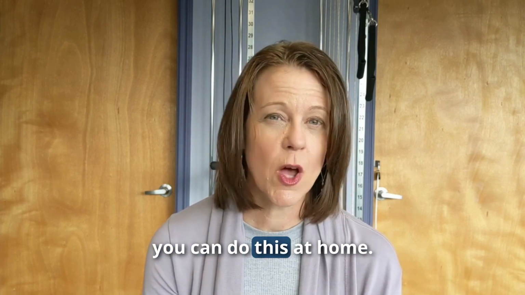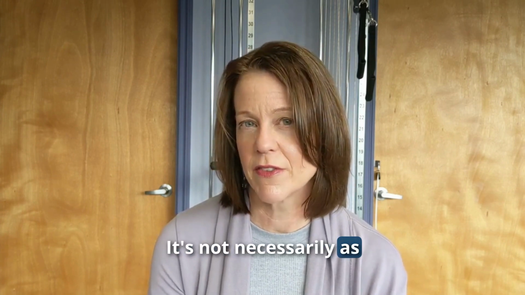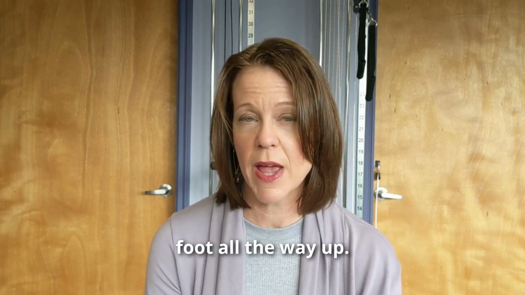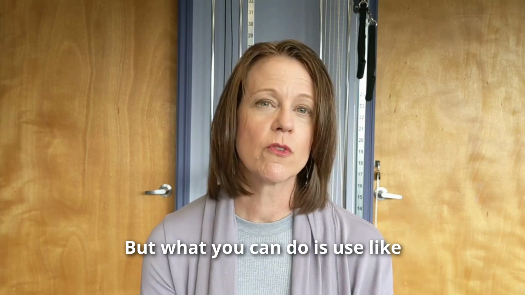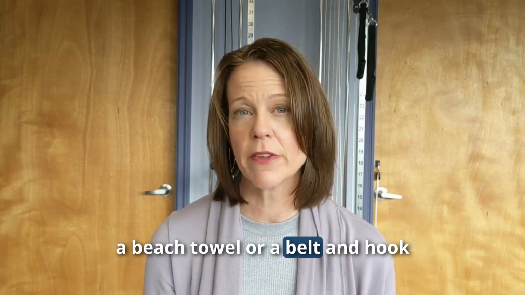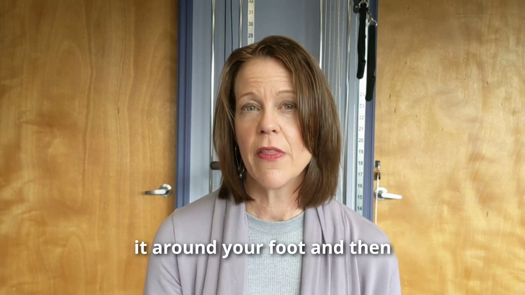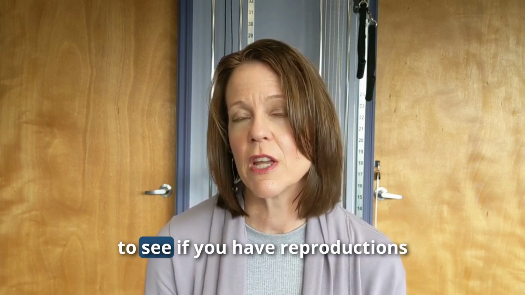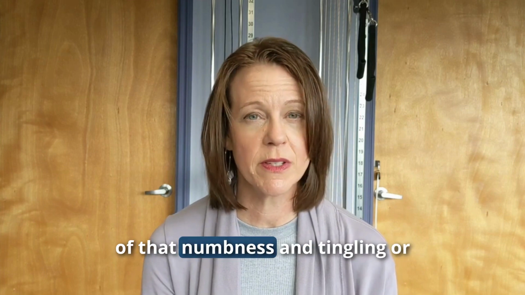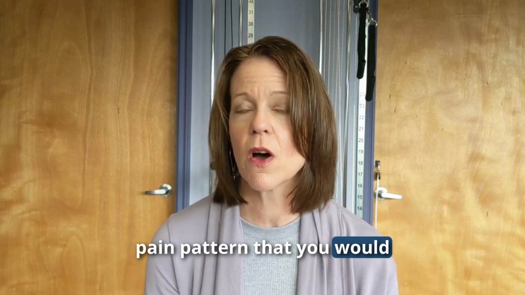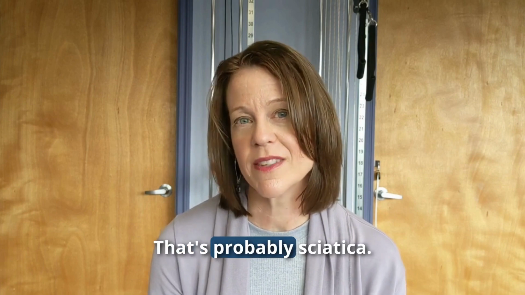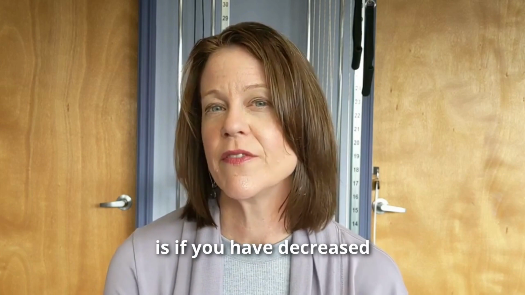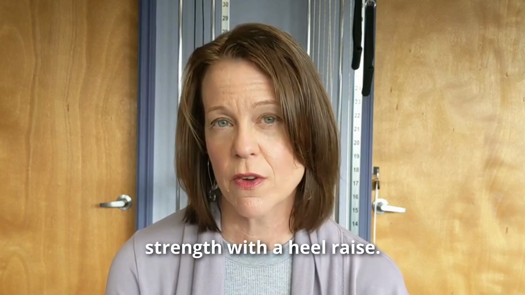Now, you can do this at home. It's not necessarily as effective if you have to do it actively, in that you have to lift that foot all the way up. But what you can do is use a beach towel or a belt and hook it around your foot and then passively lift it up. And what you're looking for is to see if you have reproductions of that numbness and tingling or pain pattern that you would call your pain. That's probably sciatica.